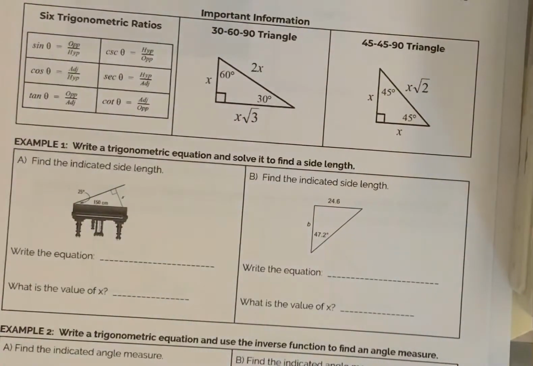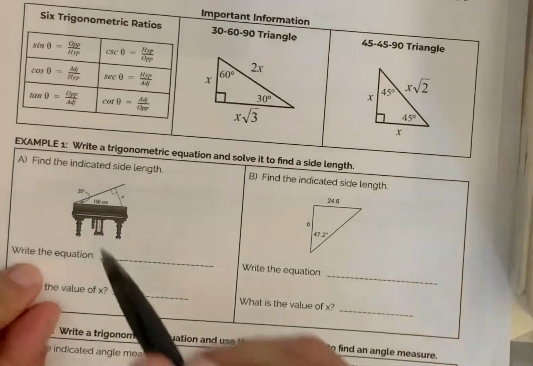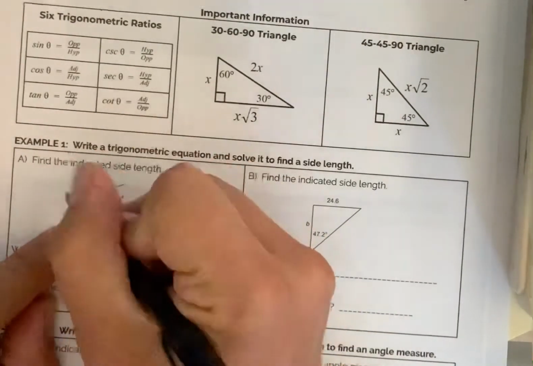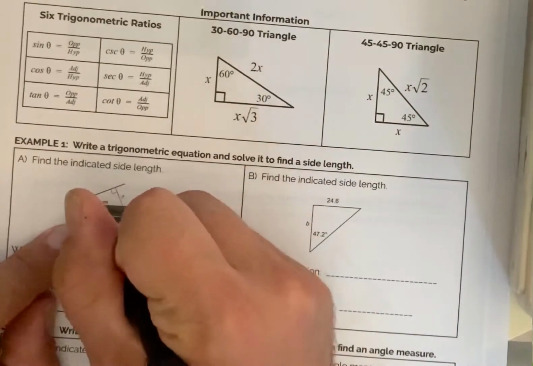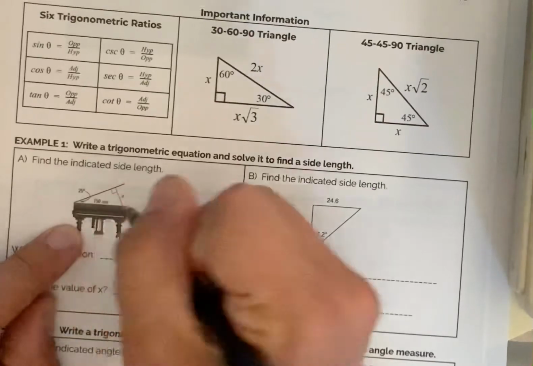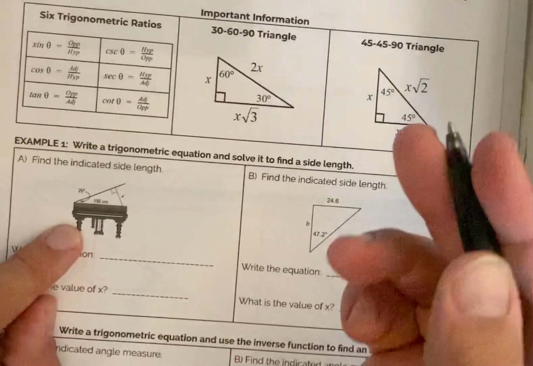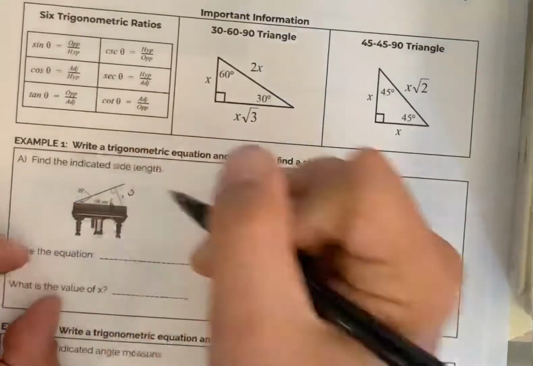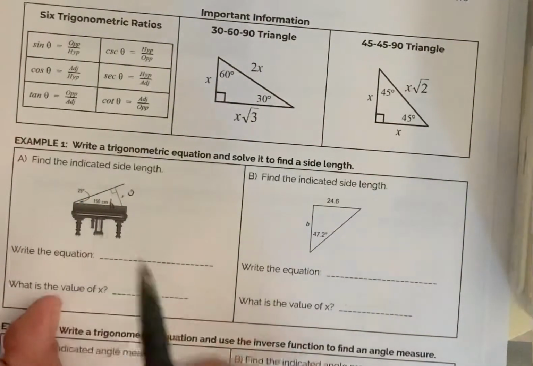So now let's look at example 1. You have to find the indicated length. Well, if I look here, my degree is 25 degrees, and across from that is x, and then the length of this piano is 150 centimeters. So I label what I have. This is opposite, and then over the hypotenuse.